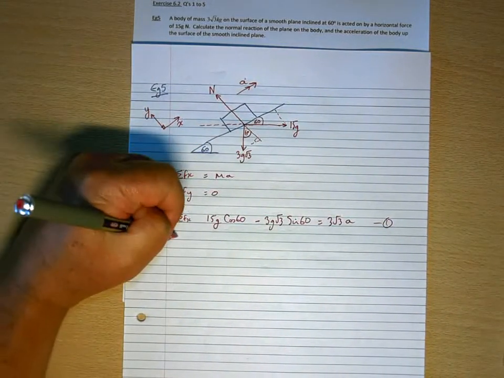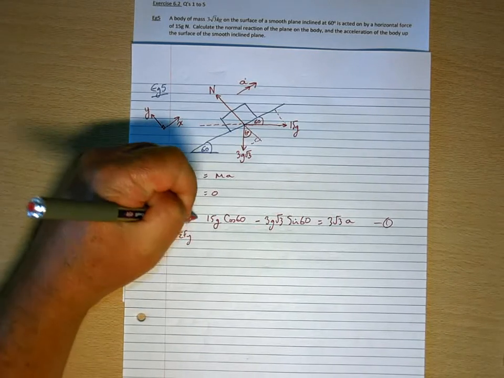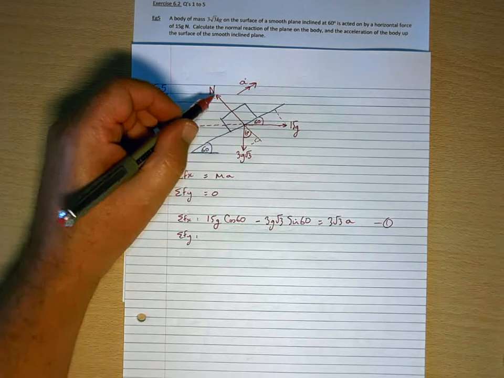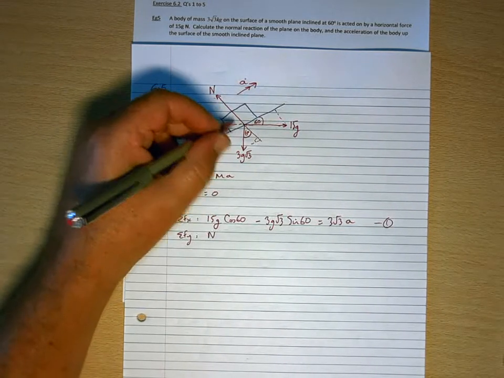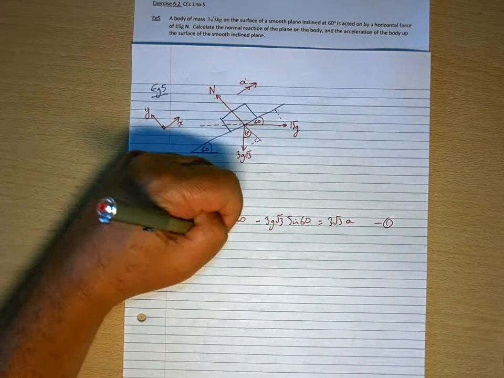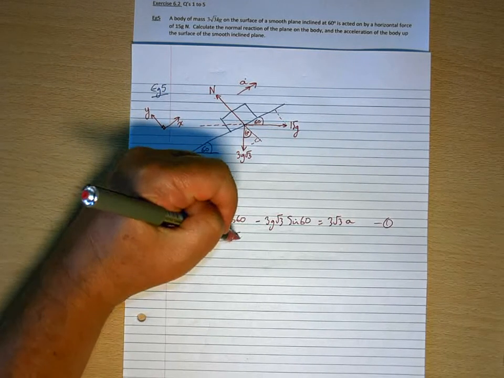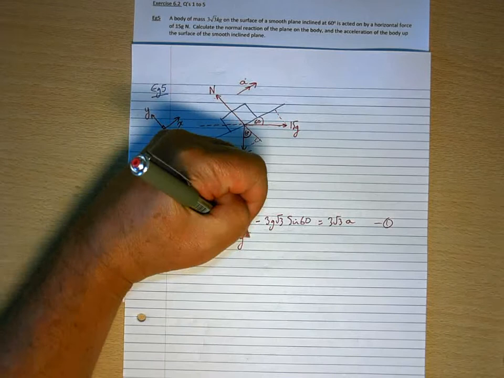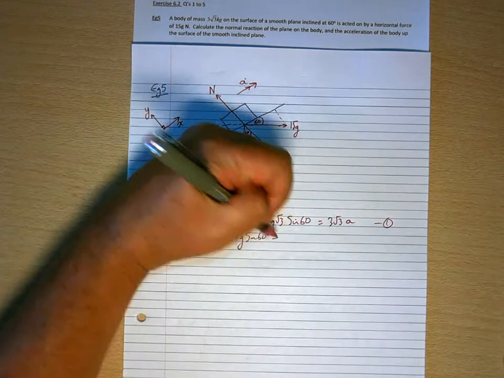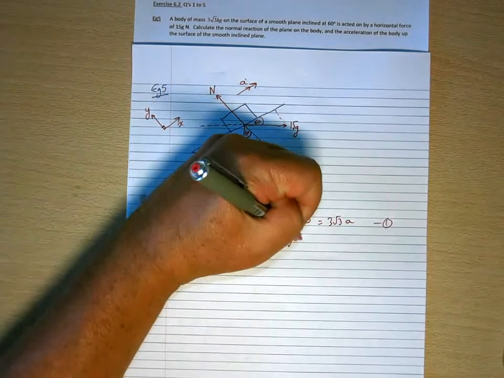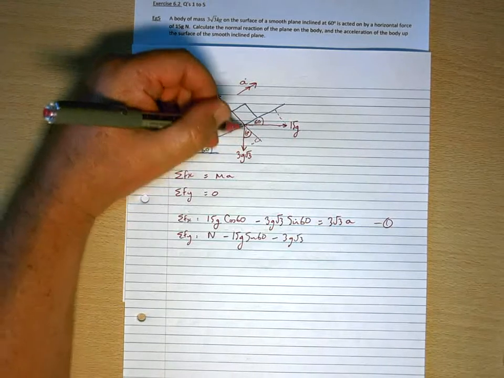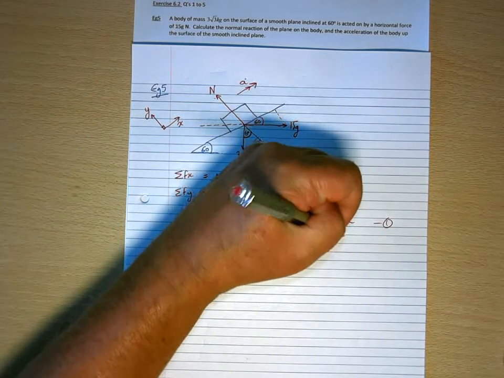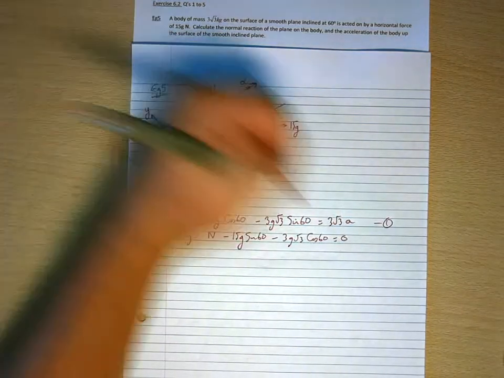But before I do the maths, let's finish with my resolving. So Fy is going to be N, all of that acting up the plane, and then I'm going to have minus 15g sine, opposite, and minus 3g root 3 cos, and that's going to equal 0.